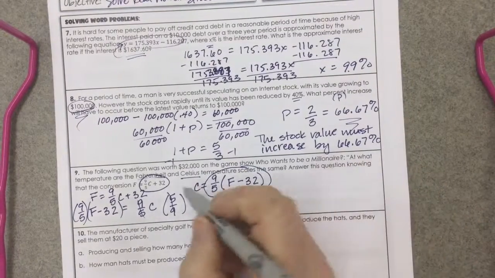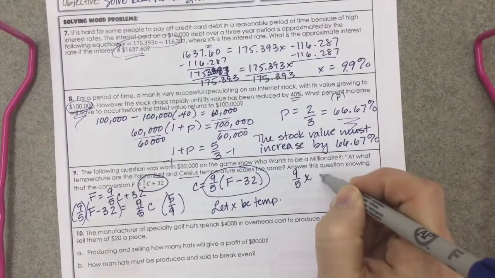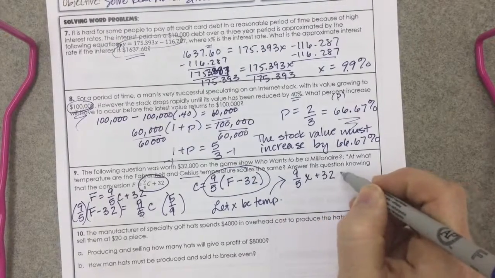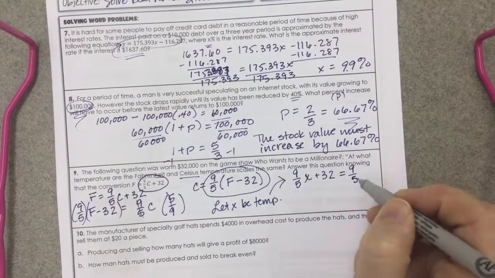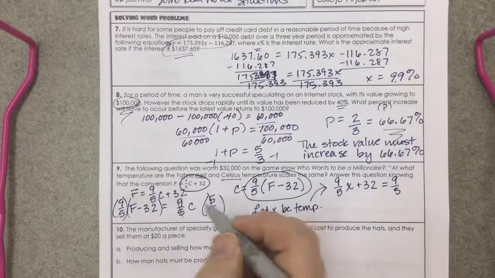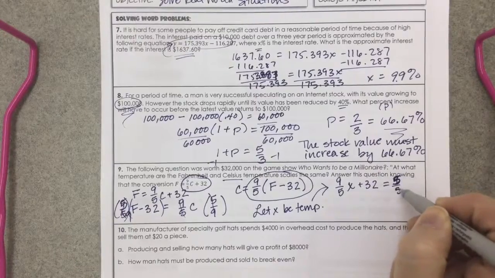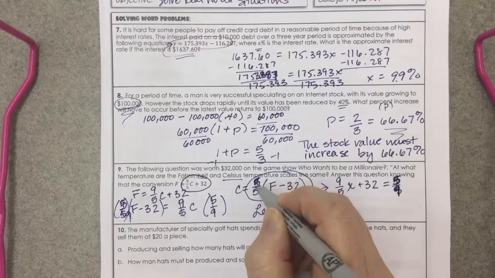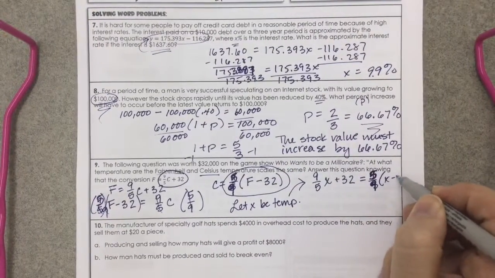Okay, so I'm going to set F, which is 9/5 X plus 32, equal to Celsius, this should be 5/9. I apologize. I knew I was going to figure it out when I had to write it twice. This should be 5/9 times X minus 32.